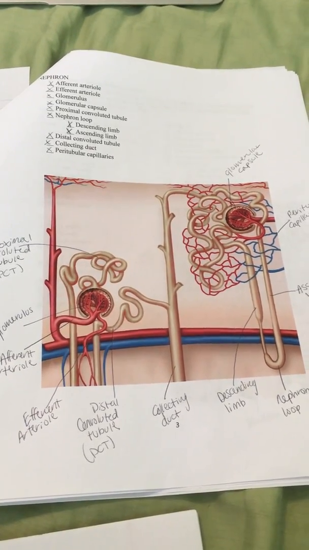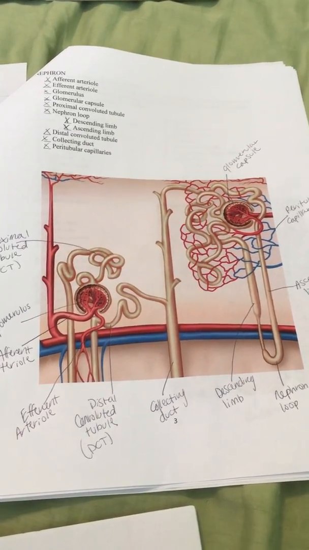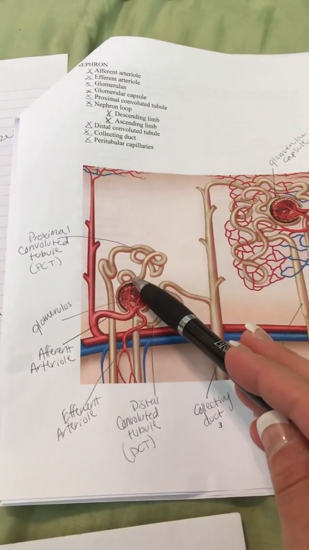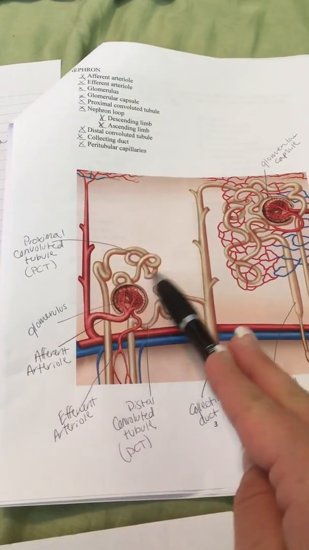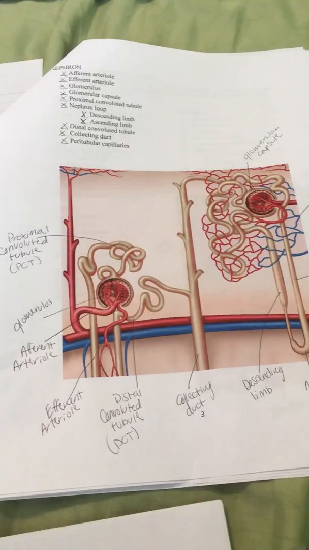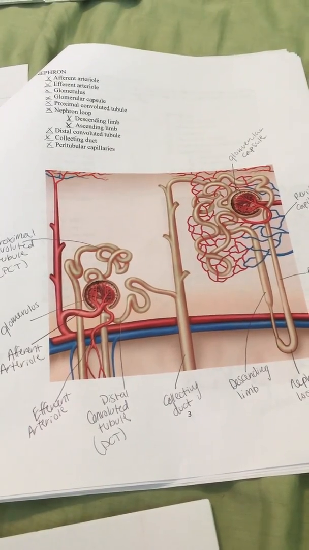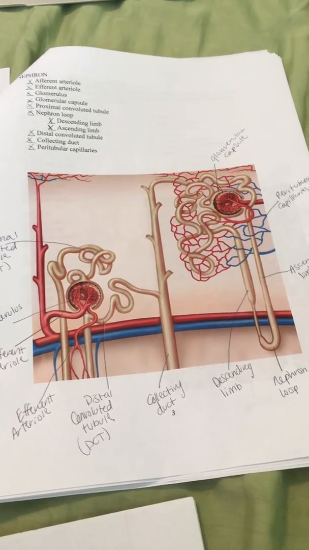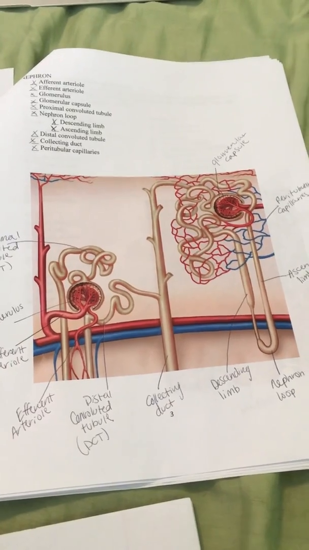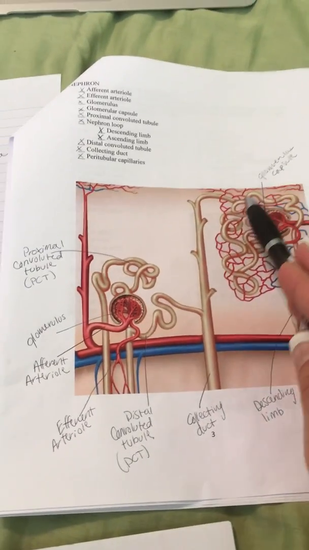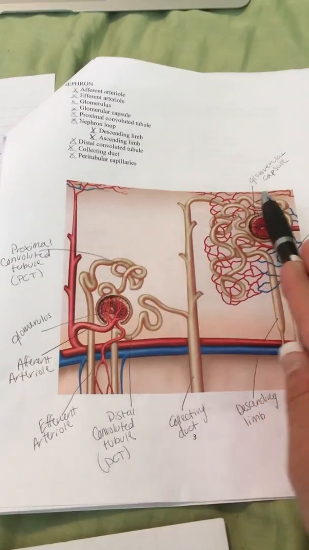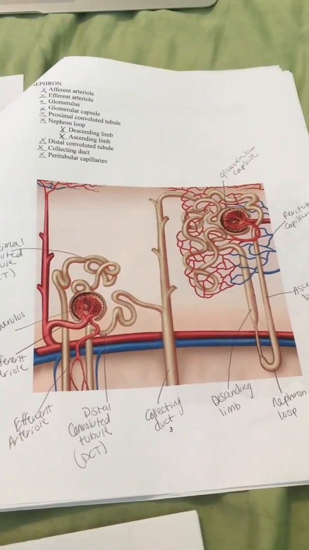The proximal convoluted tubule, or PCT, which is right here, this big coiled part, reabsorbs most of the glomerular filtrate back into the peritubular capillaries, which are all these capillaries right over here. That is a netting over the nephron.